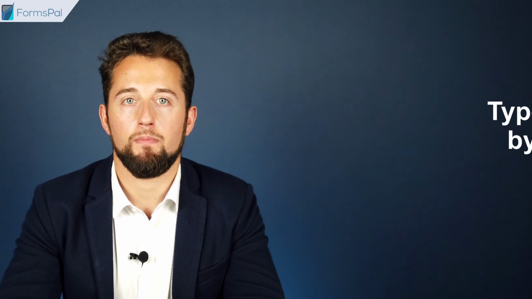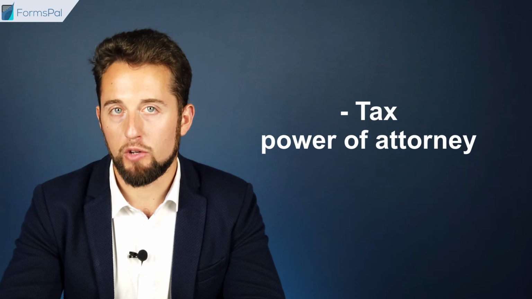Types by object. A vehicle power of attorney. This is used if you want to authorize an agent to act in regards to your vehicle on your behalf. A tax power of attorney. This is used if you need to delegate the authority to file your taxes to another person. A person can be authorized to file both federal and state taxes. If federal taxes are to be filed on your behalf, a statutory form or special federal form 2848 should be used. However, most states provide their own tax POA forms and do not accept the federal one.